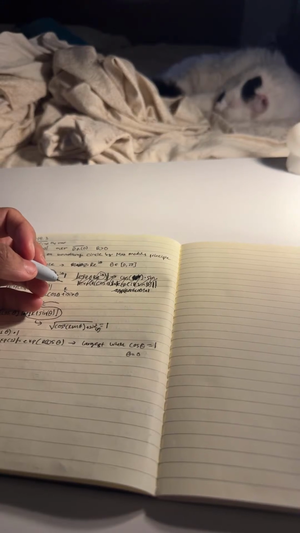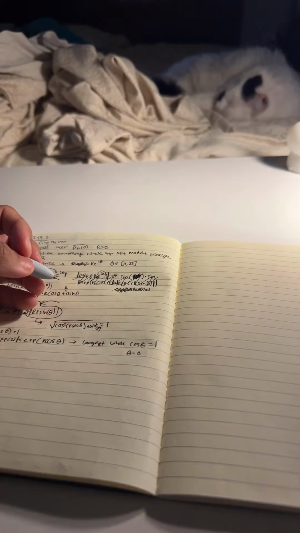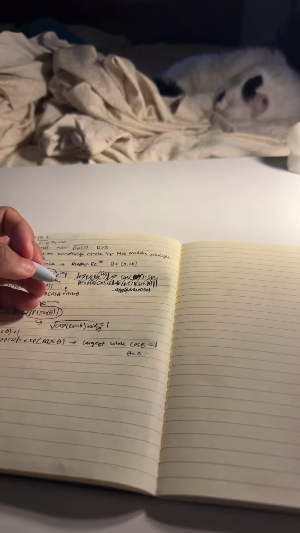So the maximum of exponent z is e to the r, where r is less than or equal to z on the positive real axis.